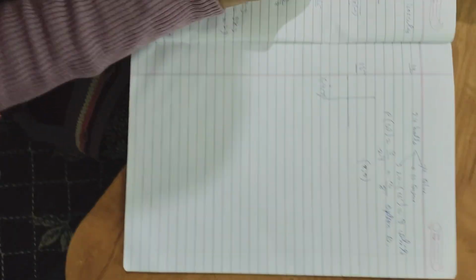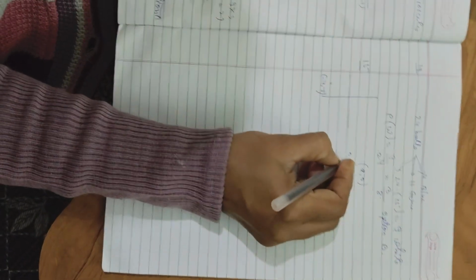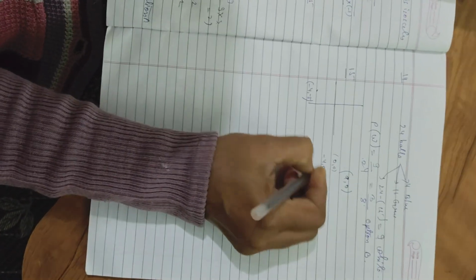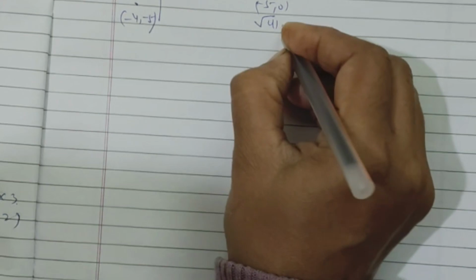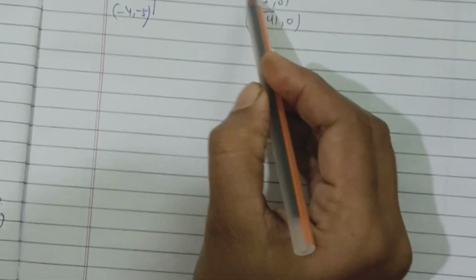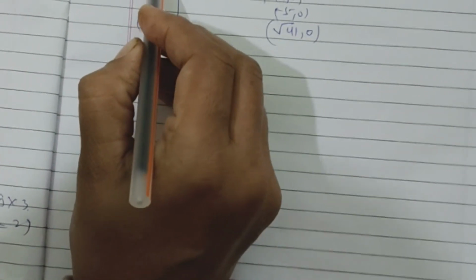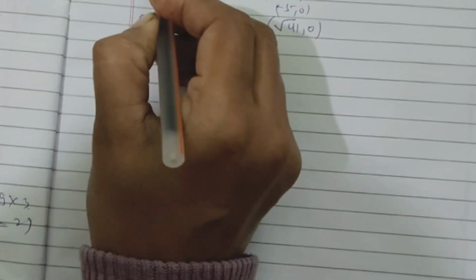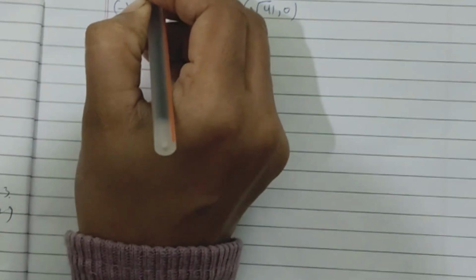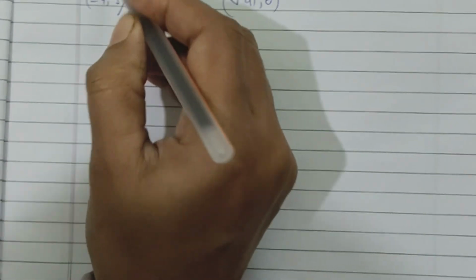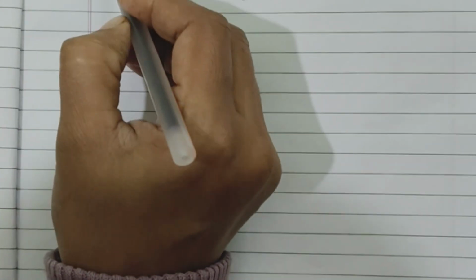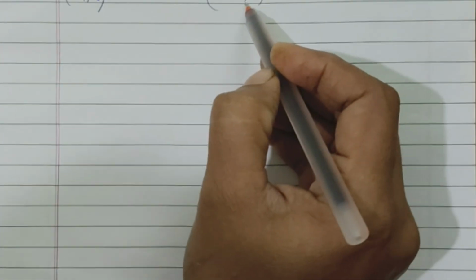Obviously out of all the options 0, 0; -4, 0; -5, 0; 1, 0. You see, -4, -5 is this one, and this is -4, 0, and this will be just straight way, just finding the perpendicular, and this -5, 0 will be this one and the distance will be this root 41.